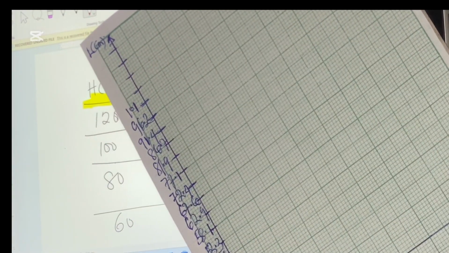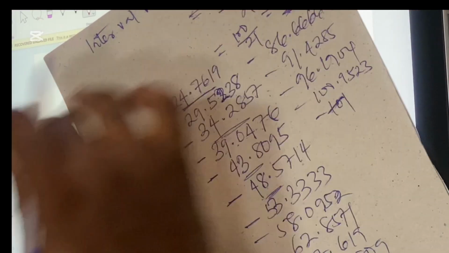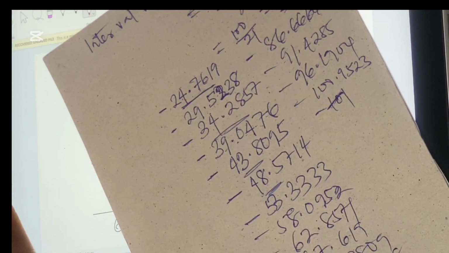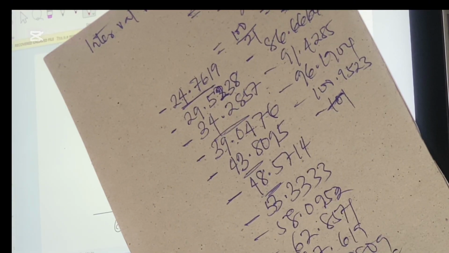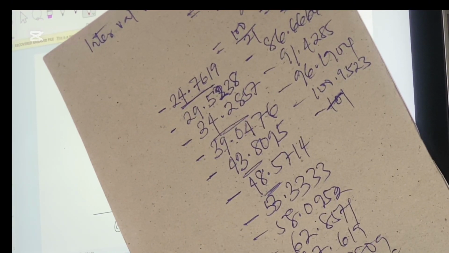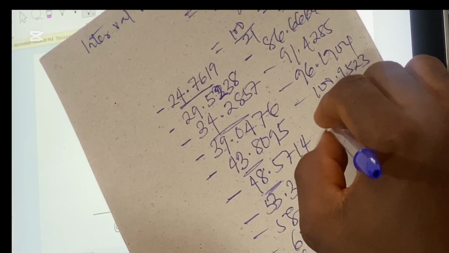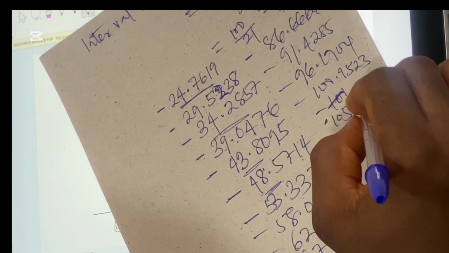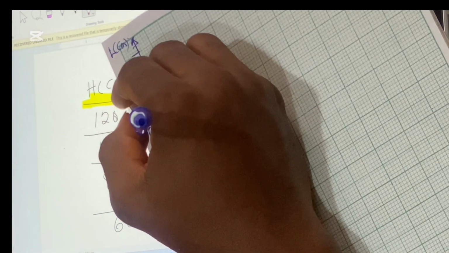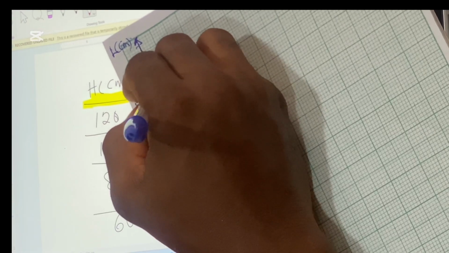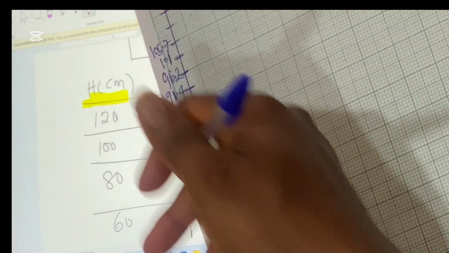101. Okay. Now the next thing, this guy here plus this plus 4.7619. The answer is 105.7142. Okay, approximate that: 105.7. Okay, please make yours to be neat.